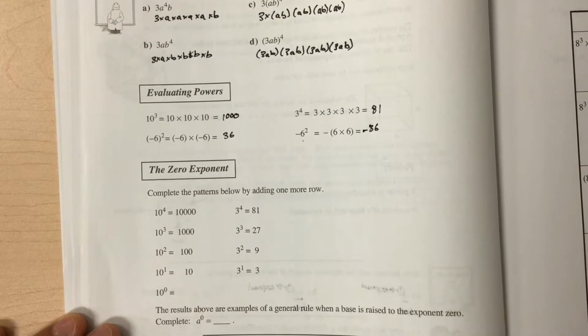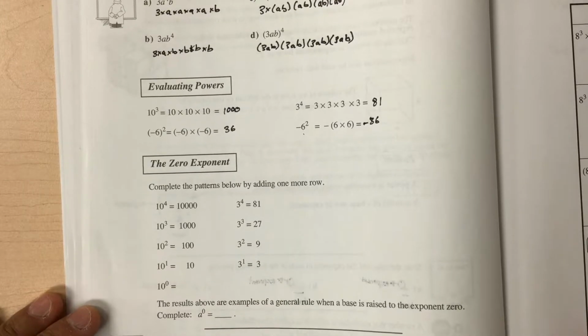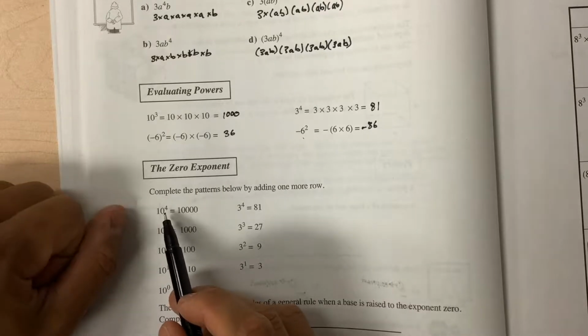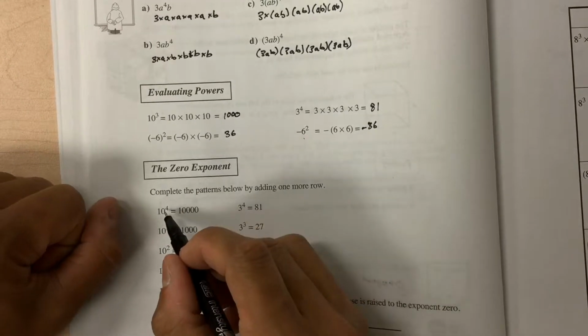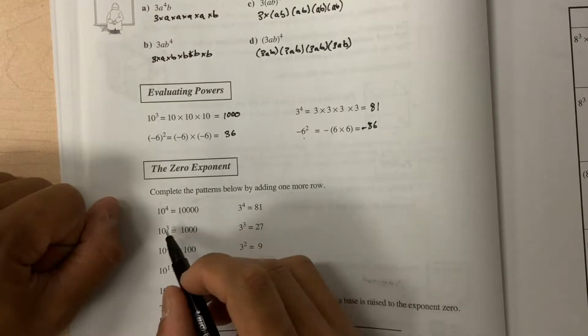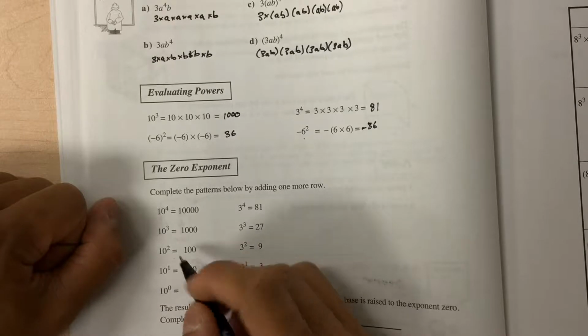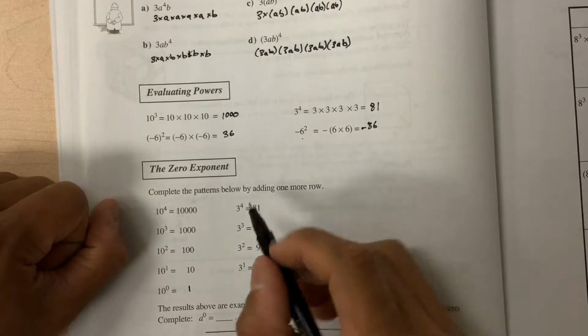One thing you might remember from last year was the zero exponent law. Now, with the zero exponent law, let's see what the trend is with our exponents when we raise them to the fourth, third, second, first, and then the 0 power. So 10 to the fourth gives us 10,000. 10 to the third, 1,000. Notice how we're losing 1 zero each time, which means that 10 to the 0 would be 1.